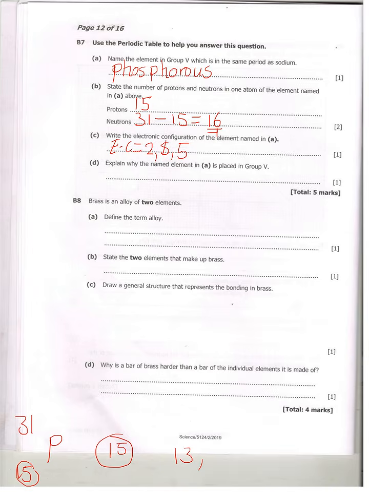So because it contains 5 electrons in its outermost shell.